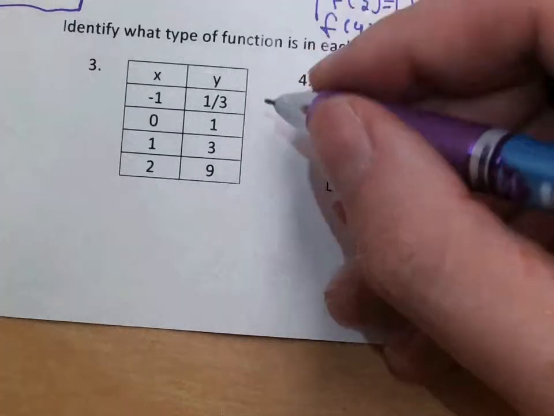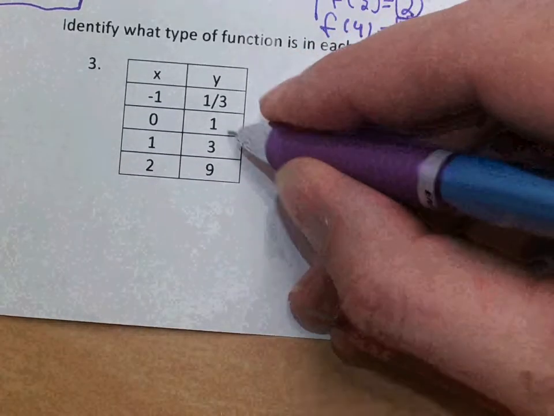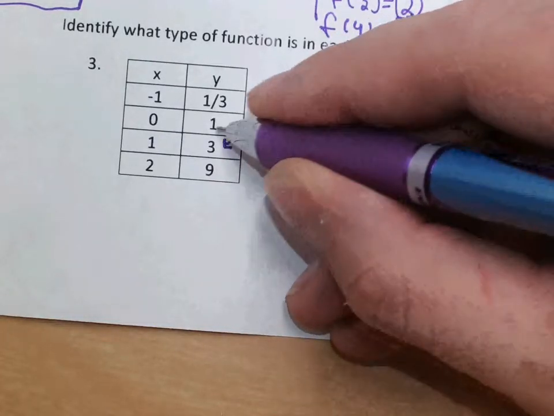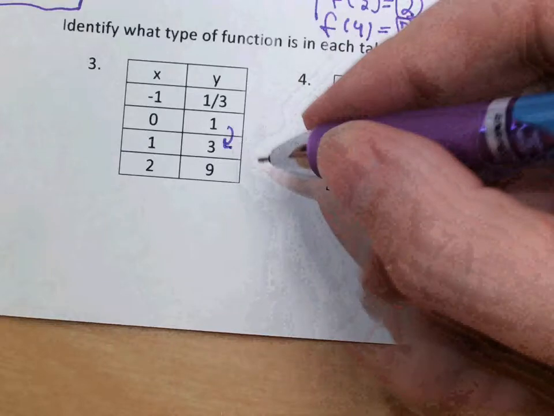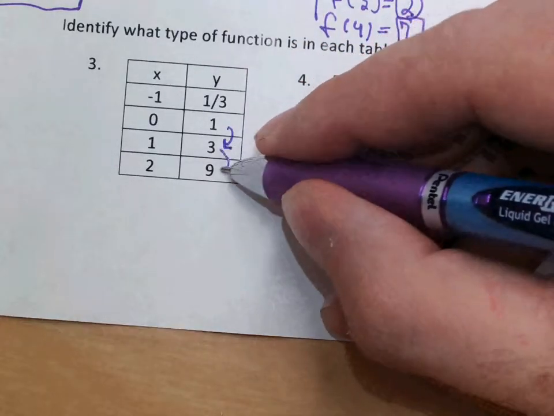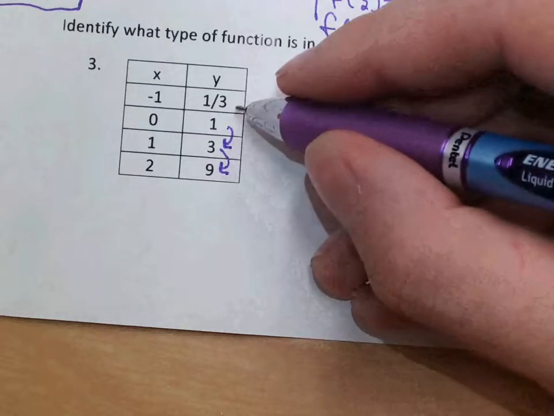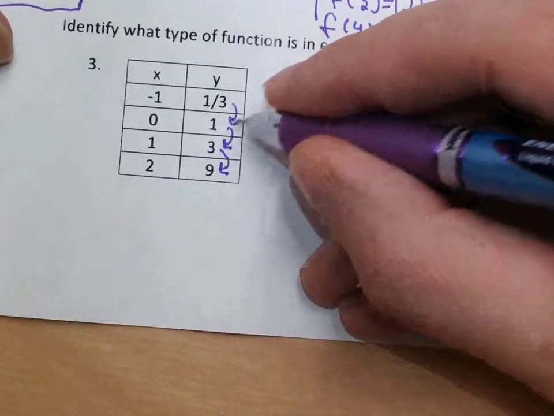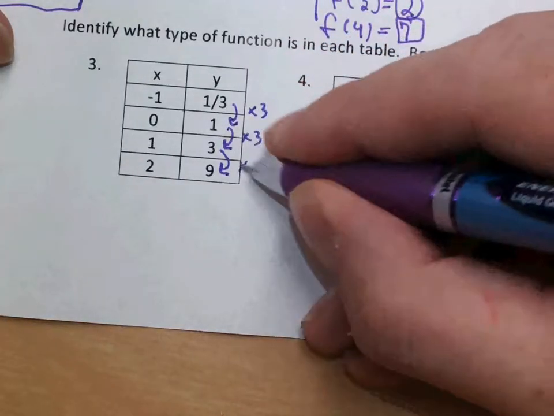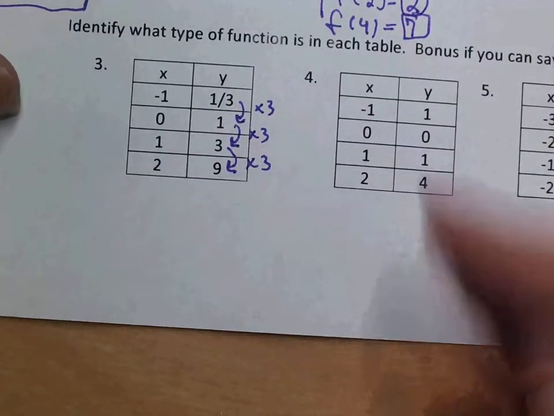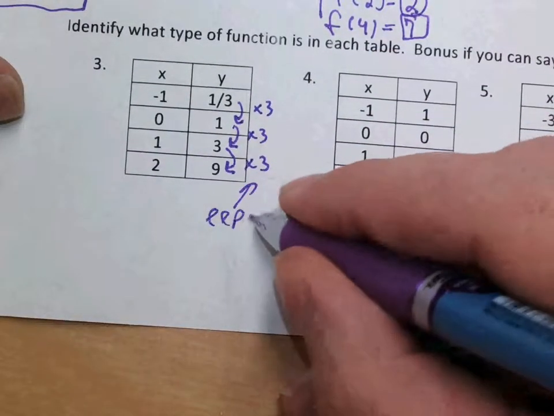So the next thing I'm going to do is see if there's a constant multiplier. I'm going to stay away from the fraction for just a second and look at this. Is there a constant multiplier going from 1 to 3? Well, you multiply 1 times 3 to get to 3. You multiply 3 times 3 to get to 9. And so the question is, can you multiply 1/3 times 3 to get to 1? And the answer is yes. There is a constant multiplier of 3. Since there's a constant multiplier of 3, that tells me it's exponential.